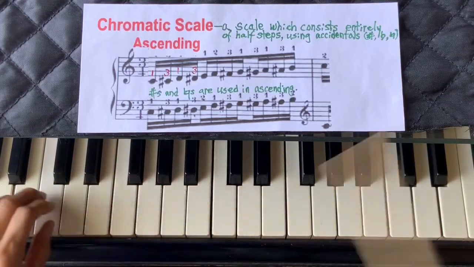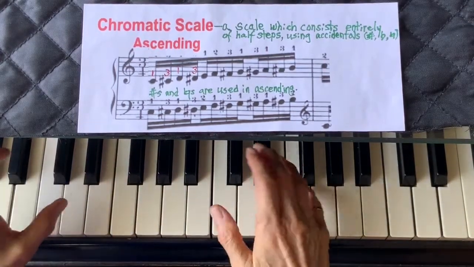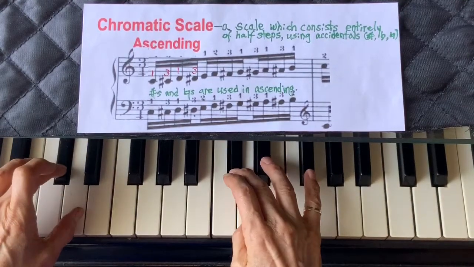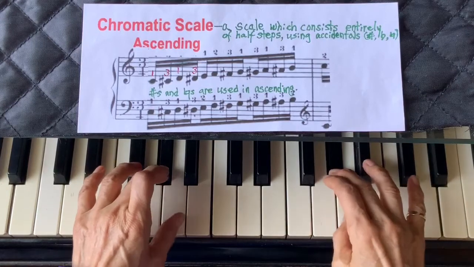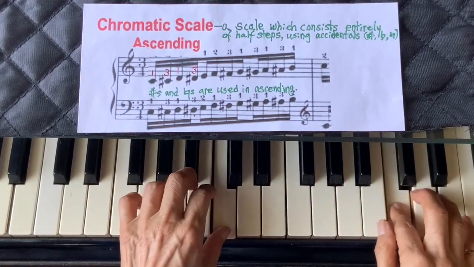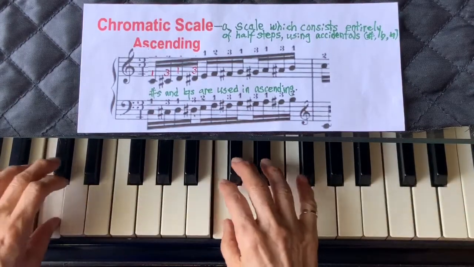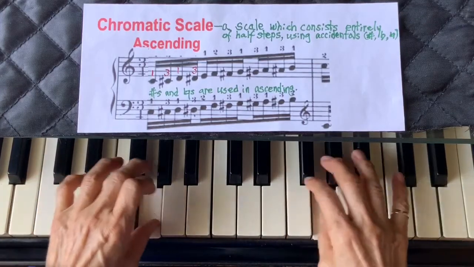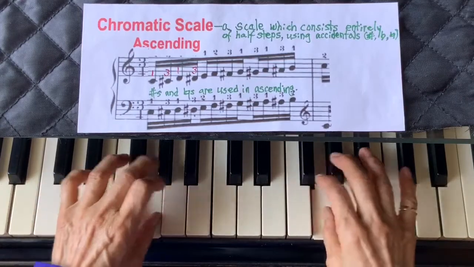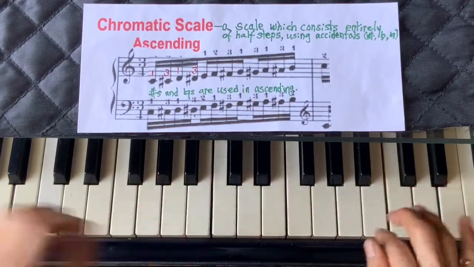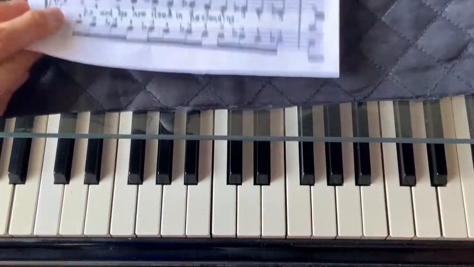Okay? All right. So play a little slower, both hands together. Okay, a little faster. Faster. Okay, let's do descending.